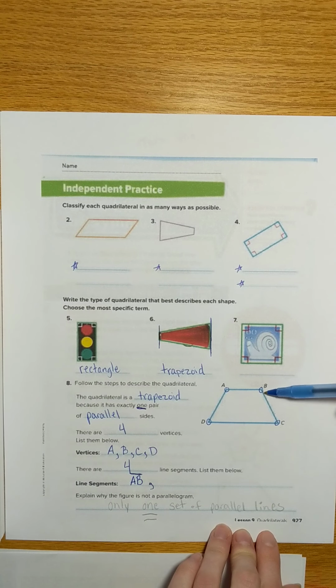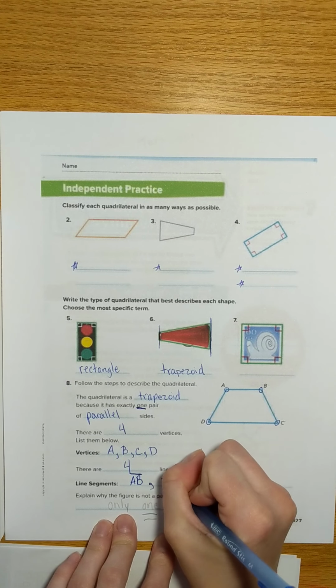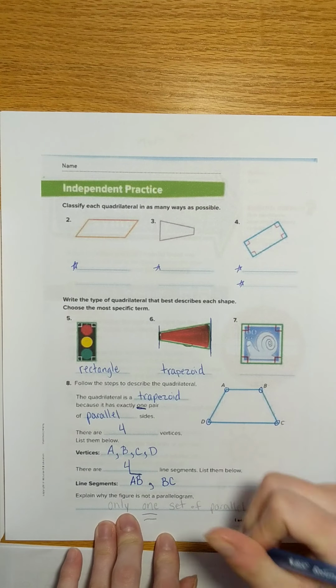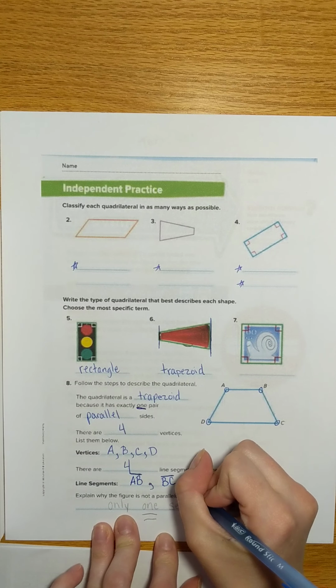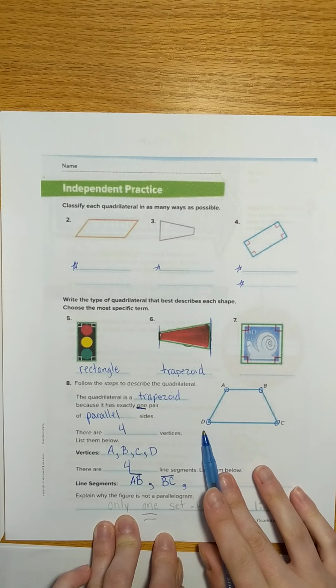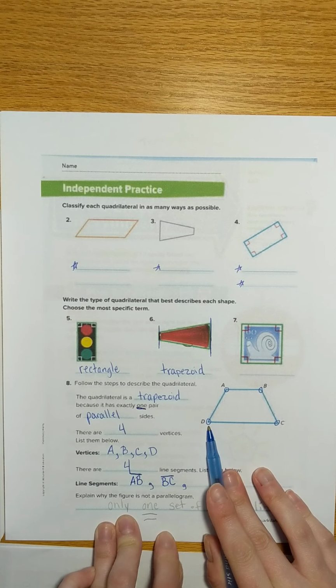Now we can go to this line segment here, and it is B, C. So you write the letters B, C right next to each other. And then to represent line segment, we put a line over the 2 letters. Put a comma so we can write the next one. C, D. That is the label for this line segment.